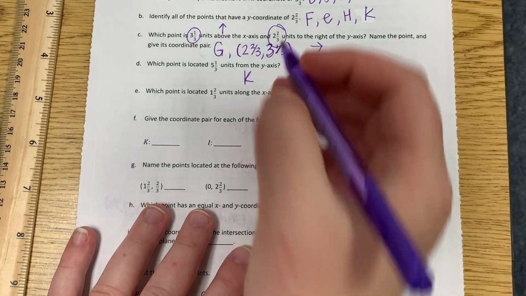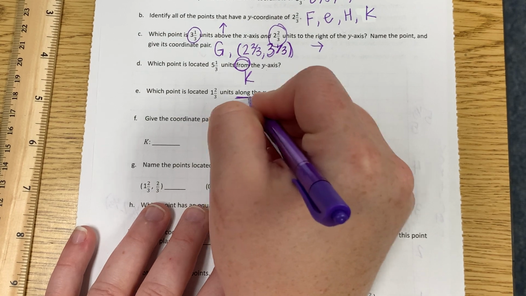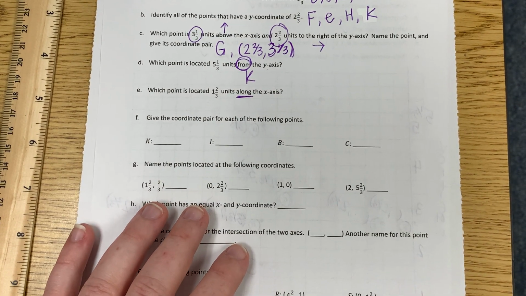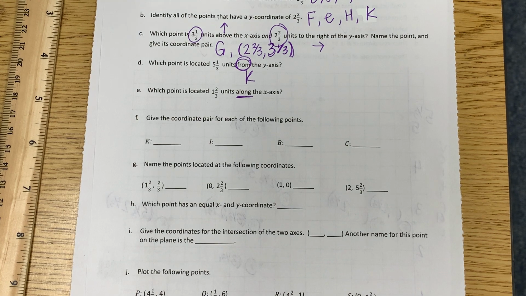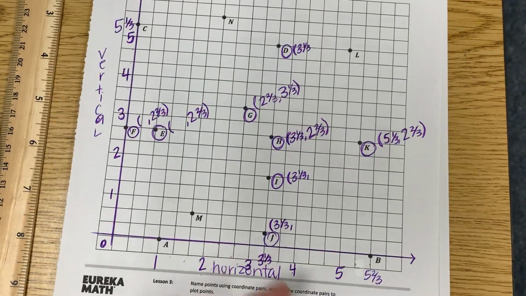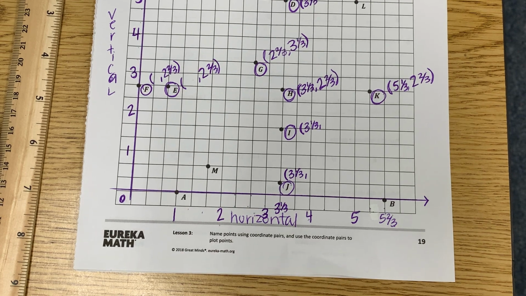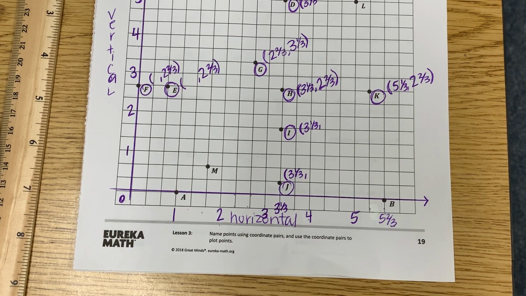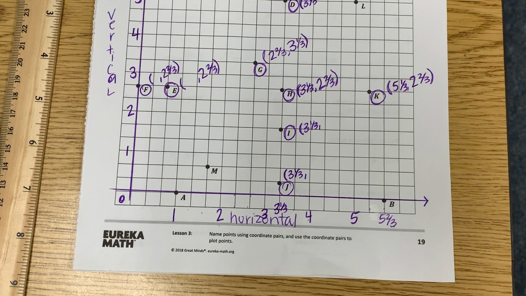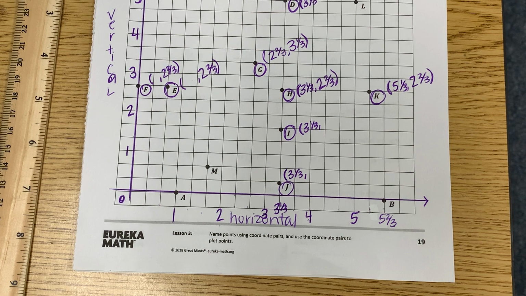These words are key. From is telling me to go away from it. Along is telling me to stay on it. So what axis are you going to stay on for letter E? X. So you need to stay on the x-axis for this one and go to 1 2/3 and tell me what letter you get. Stay on the x-axis and go over 1 2/3 and tell me what letter you get.